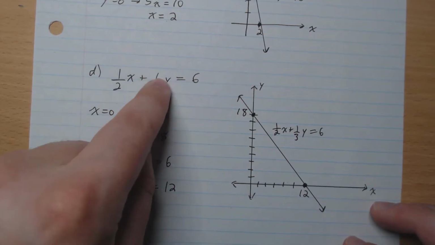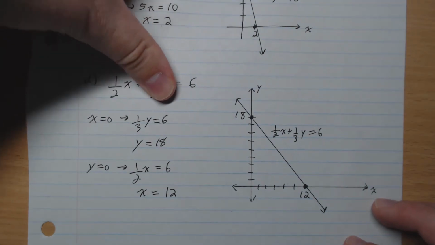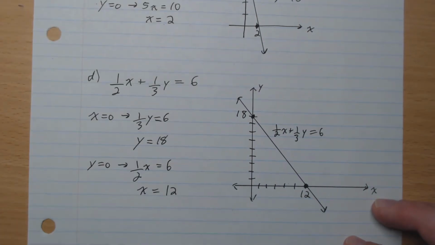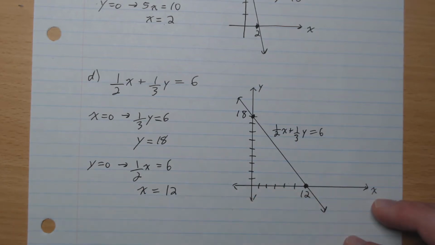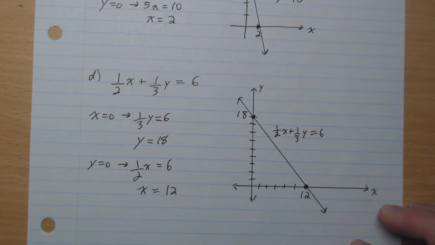And when y equals 0, we plug that in, and what's left is half x equals 6. Times 2 on both sides, x equals 12. So y is 0, x is 12. That's our second point. We draw the line, and there's our graph.